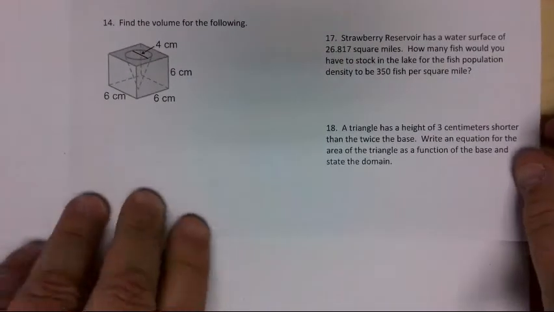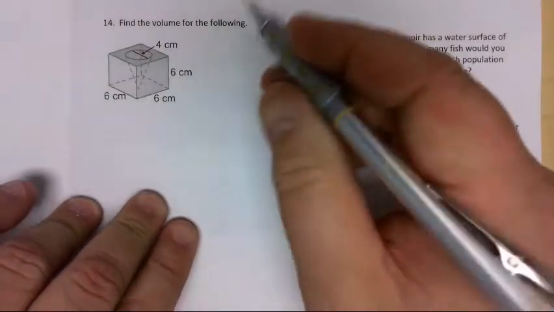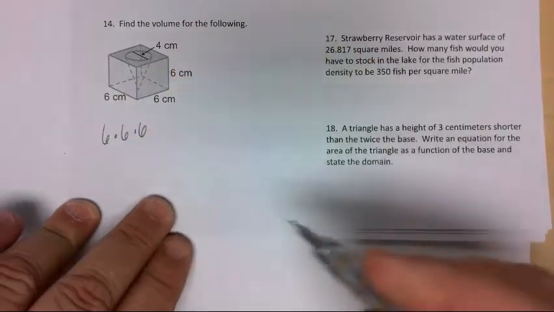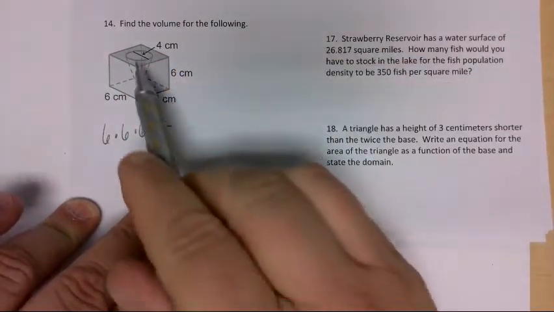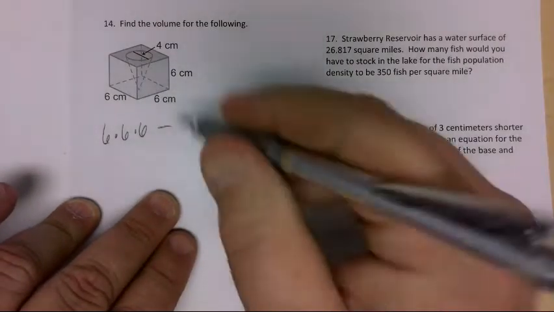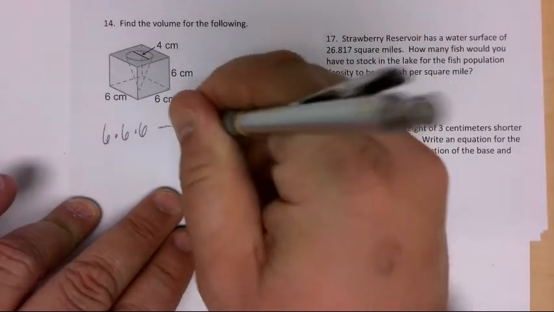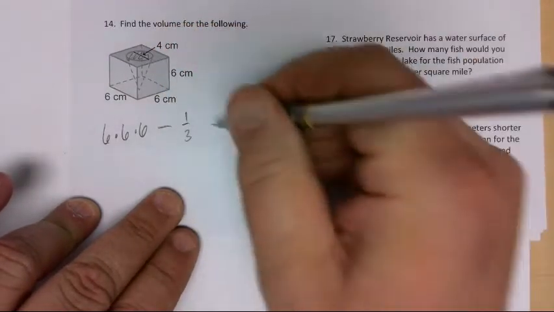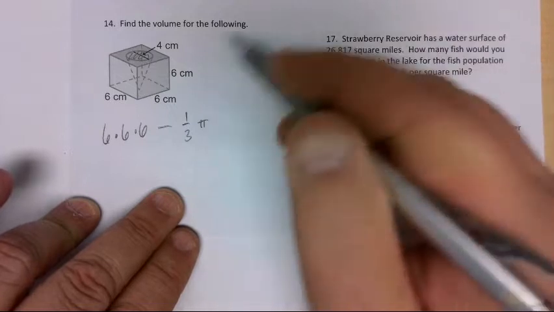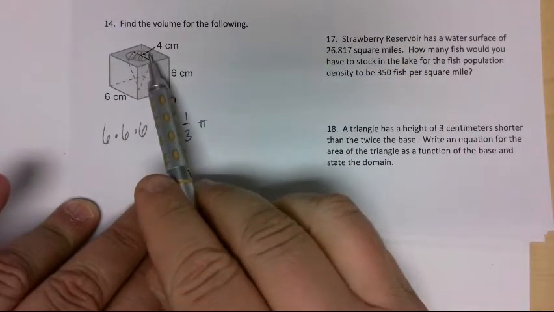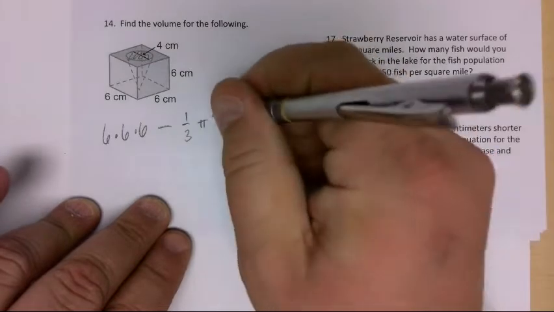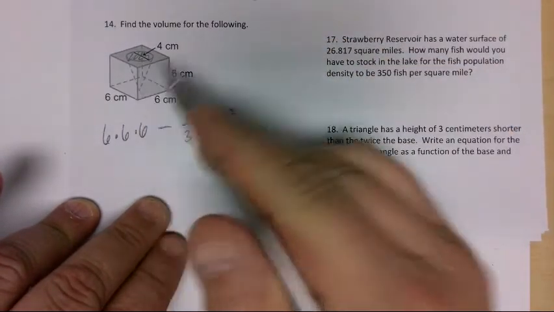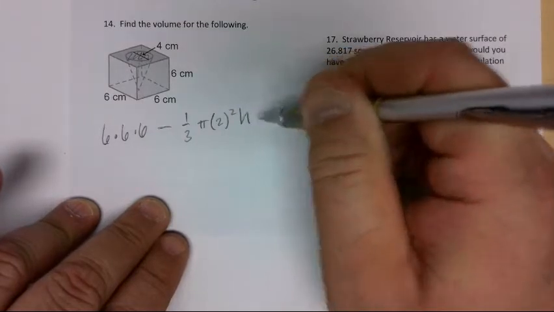Okay, this next thing, this is a box, and if I do the box, that's just 6 times 6 times 6. That's the volume of the box, minus the cone in the middle. Well, a cone is just 1/3 times the area of the base, and the base is a circle, so pi times the radius. The radius is not 4, it's half of that. 4 is the whole way across, so the radius is 2, so pi times 2 squared times the height of that cone, which is the same as the height of the cube, which is 6.